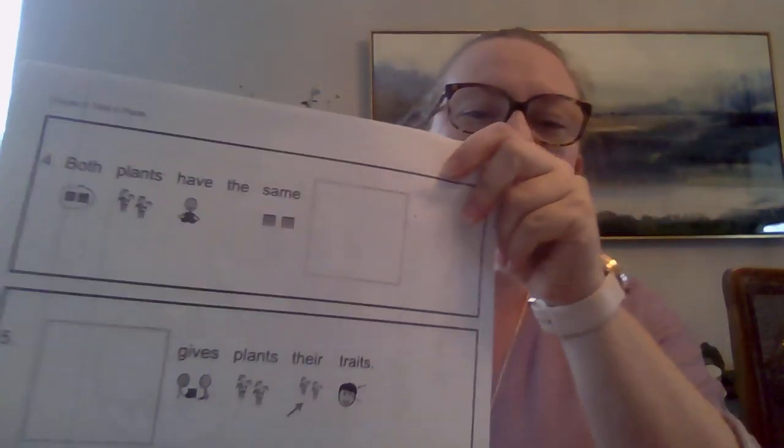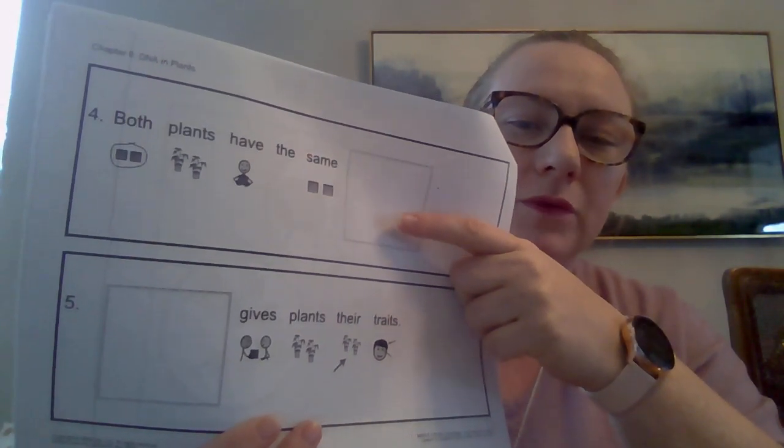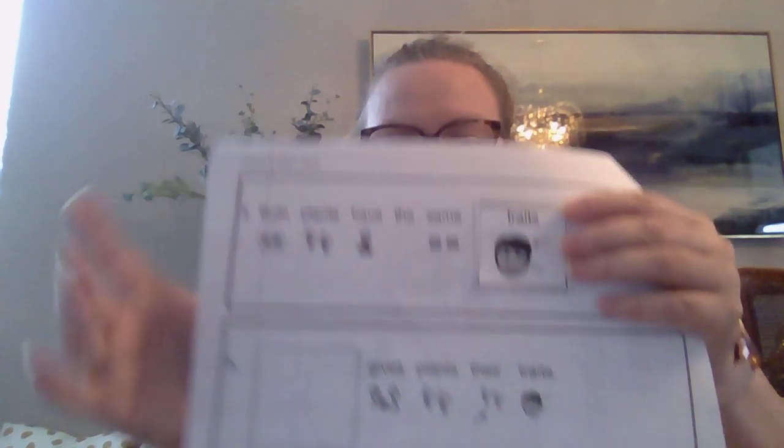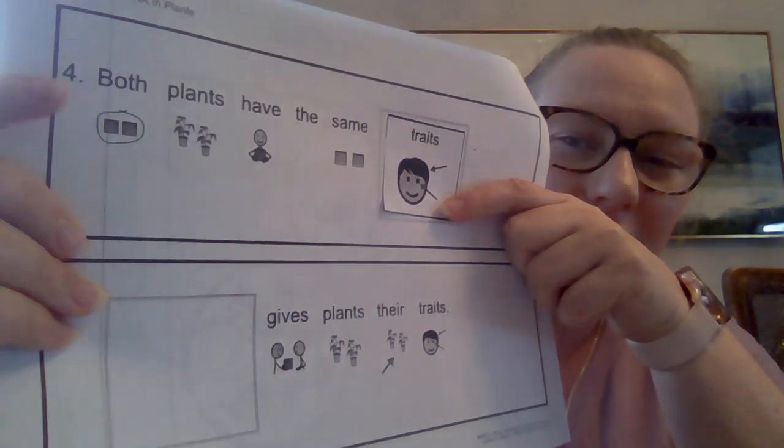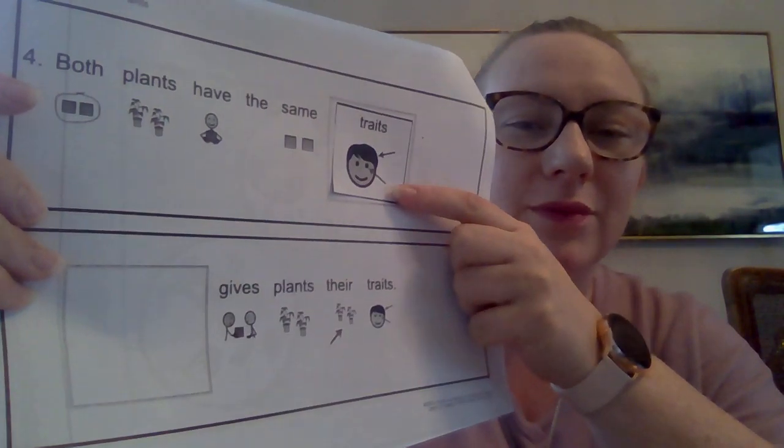Cool. Question number 4 says, both plants have the same blank. So these are the plants we talked about before, that they both had orange petals. They were both orange. Or like me, I have blue eyes like my mom. I get my blue eyes from my mom. We have the same traits because I get my DNA from her. It's traits. Both plants have the same traits.